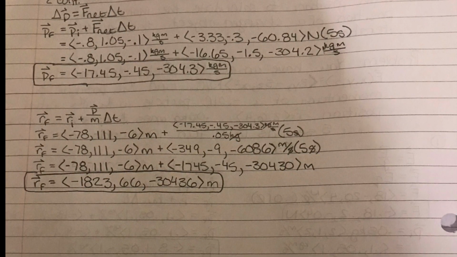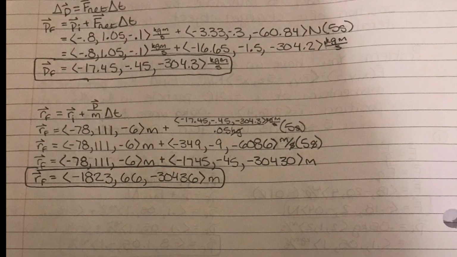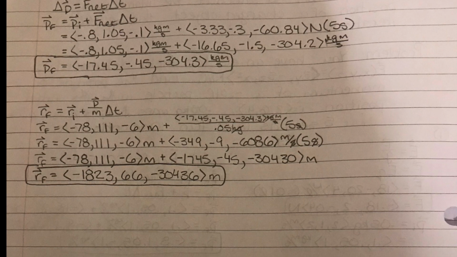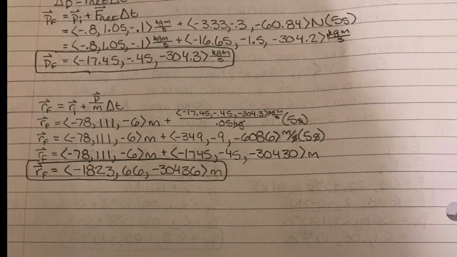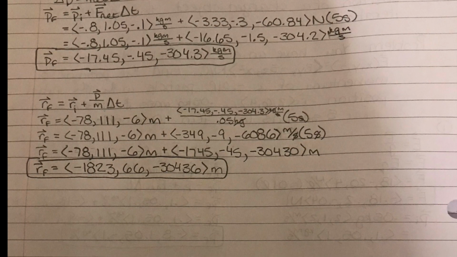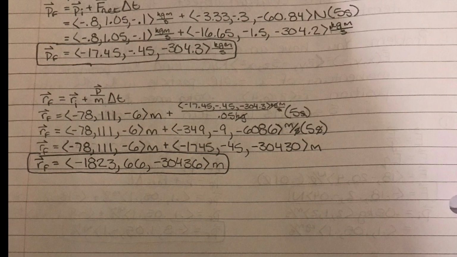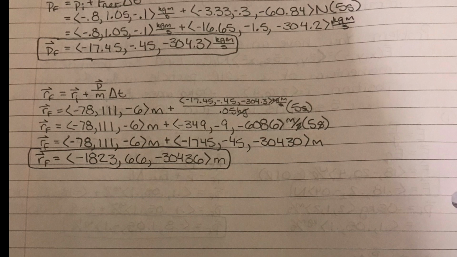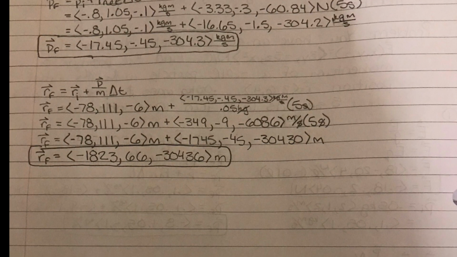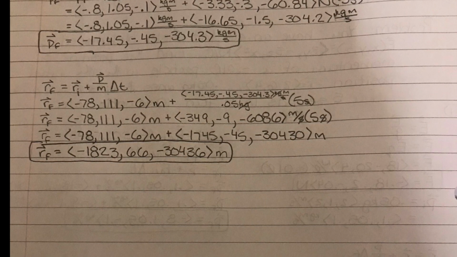Then, using the position update formula, we're going to input our known variables, the initial position, the momentum we just found, the mass of the particle, and the change in time, which is again going to be 5 seconds. So, taking the momentum, we divide it by 0.05 kilograms, which will get us -349, -9, -6,086 meters per second.